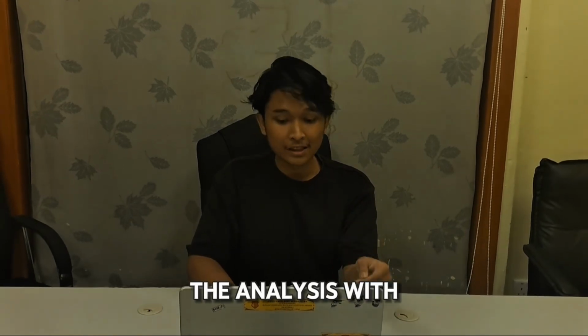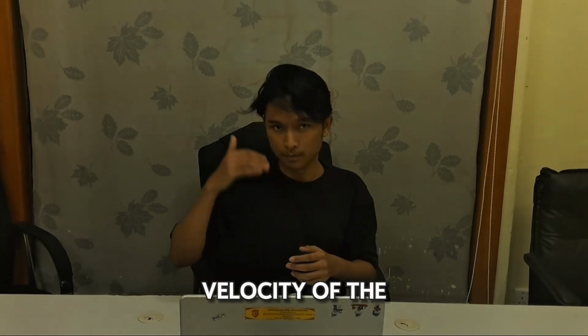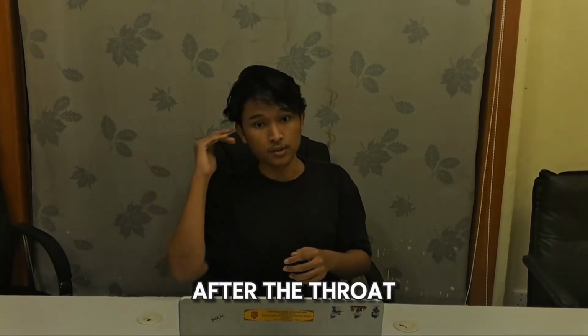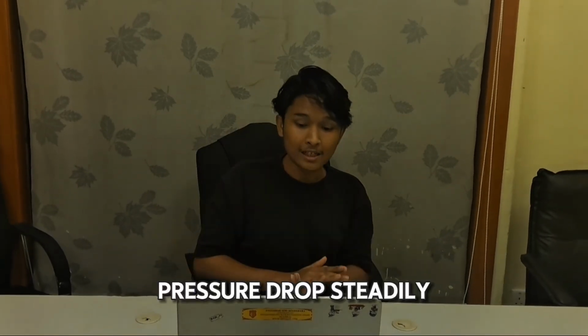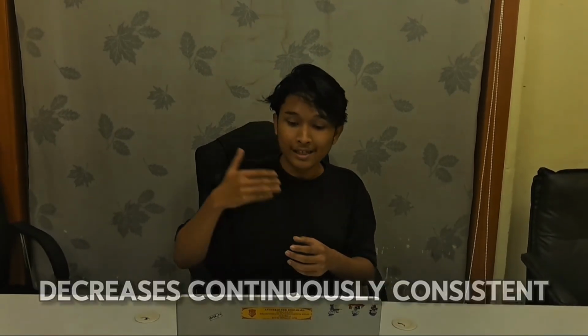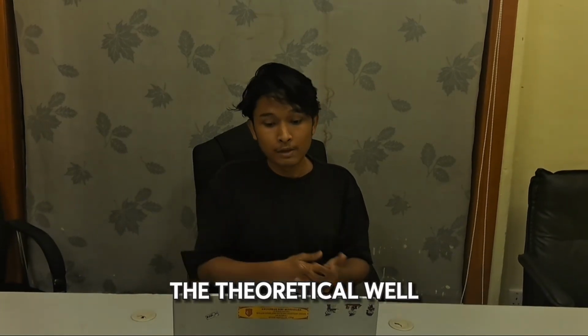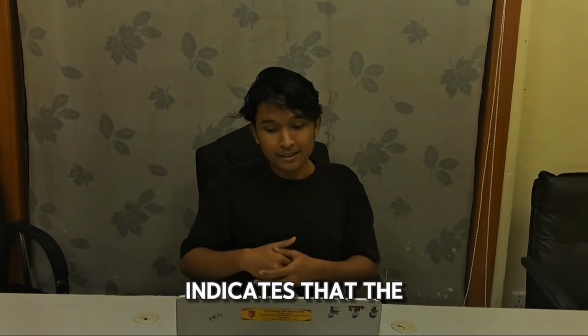To strengthen the analysis, we generate XY plots of each flow variable along the nozzle. Velocity versus position shows sharp acceleration after the throat. Pressure drops steadily with the steepest fall near the throat. Temperature and density decrease continuously, consistent with supersonic flow. This result matches the theory well, and the absence of shock waves indicates that the nozzle operates close to the desired NPR of 7.82.